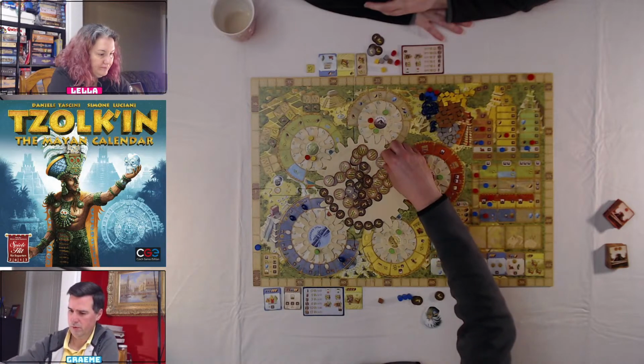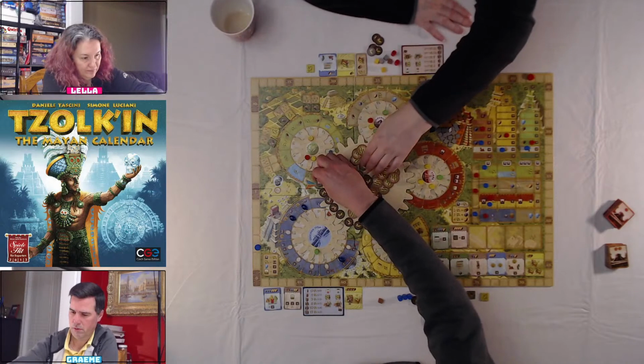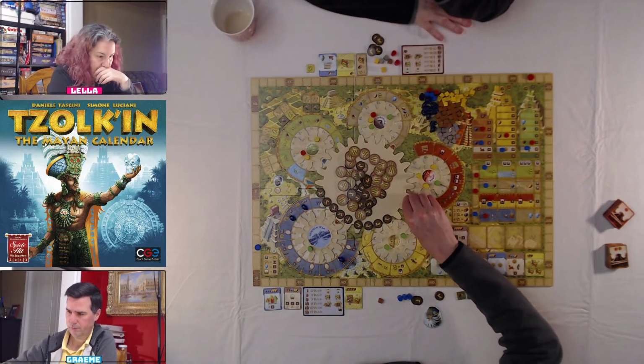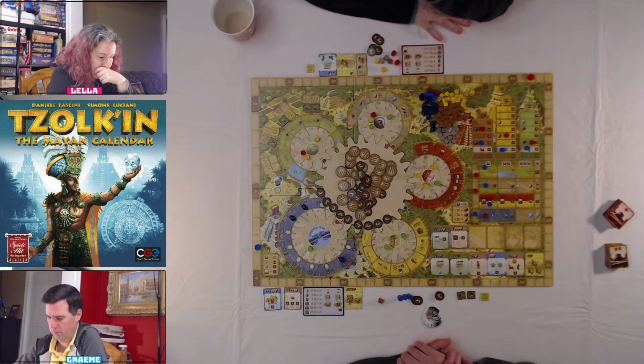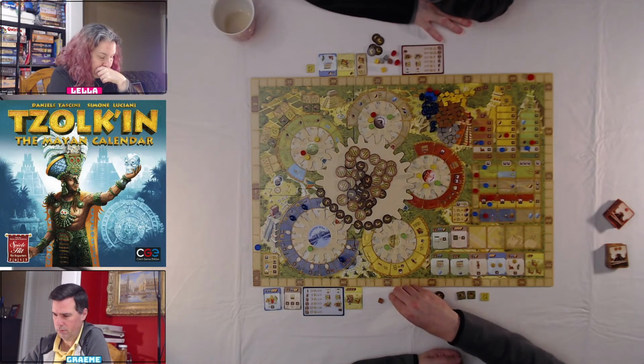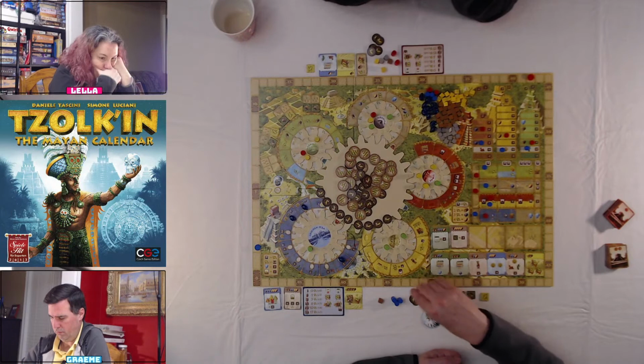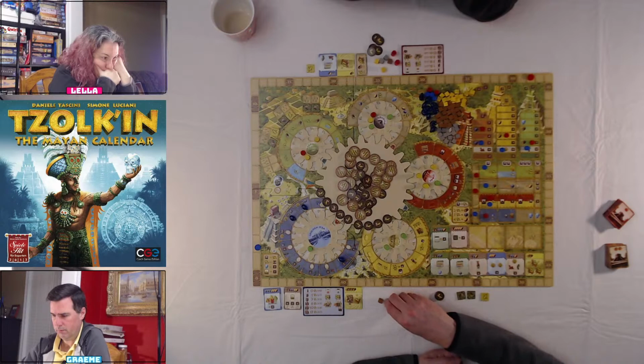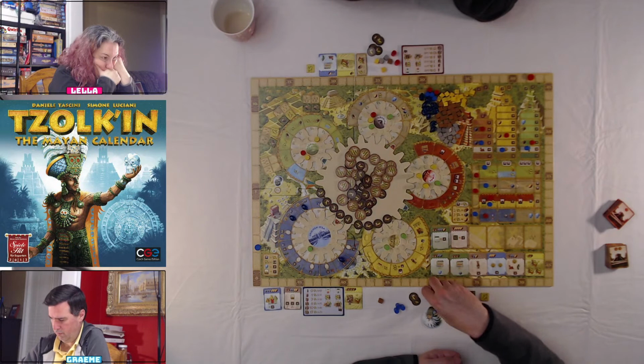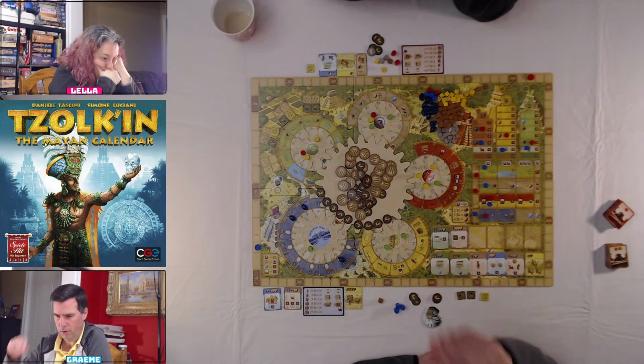Okay, so we place one on. Rotate the wheel. And we've only got 3 turns left. So what's going to do me any good? Can I get anywhere for 3? I don't have enough for that.